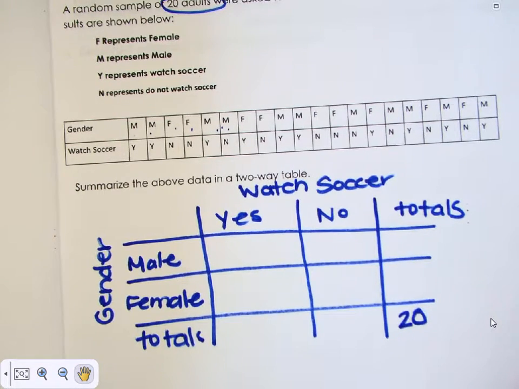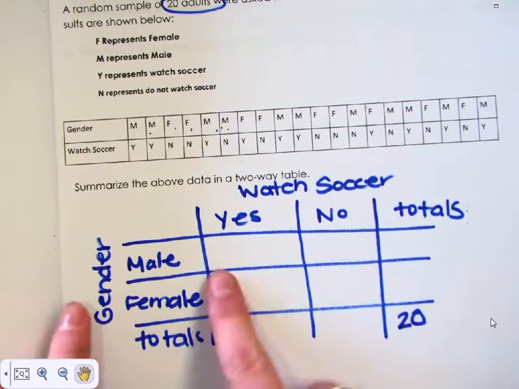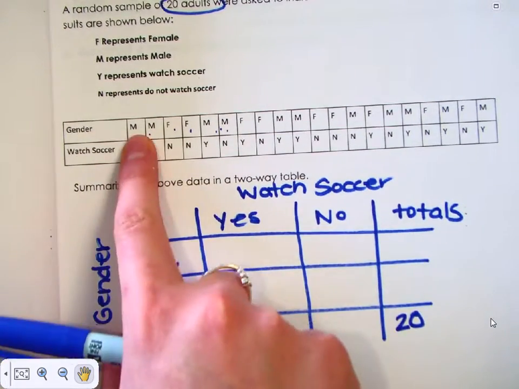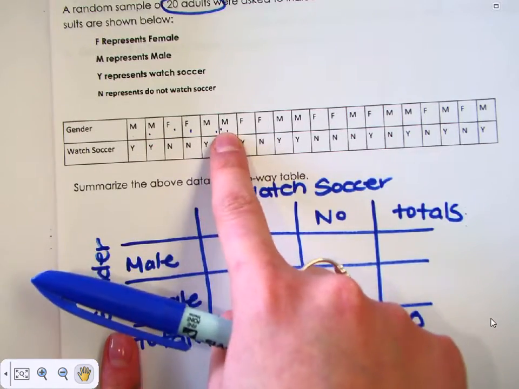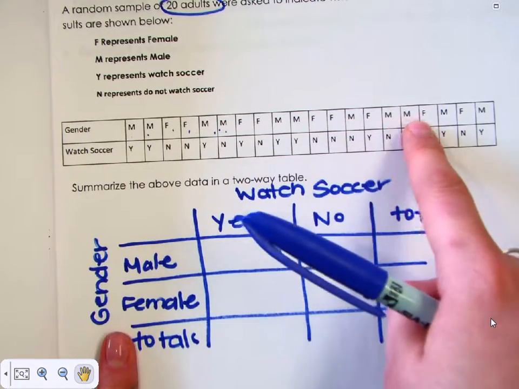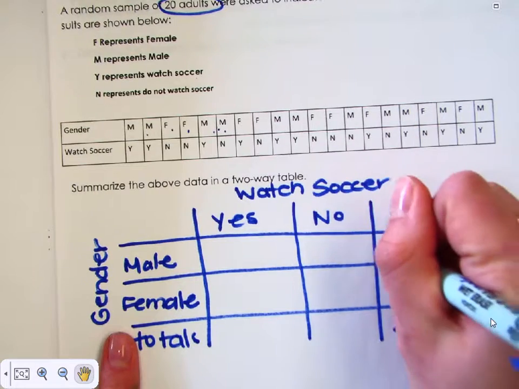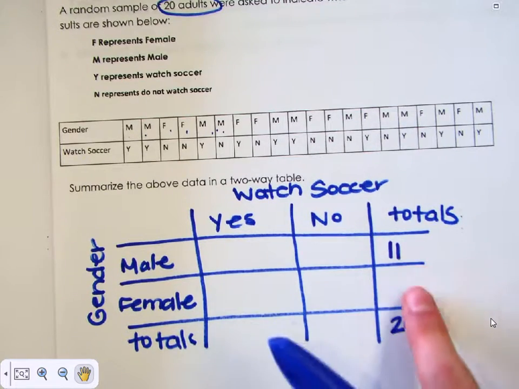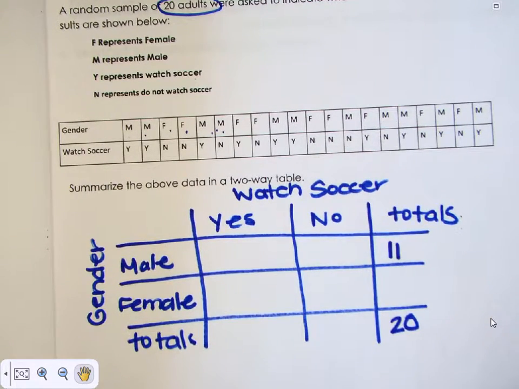So then I count, this is what I like to do, I like to count how many are male. So this would be the total of how many people are male. So 1, 2, 3, 4, 5, 6, 7, 8, 9, 10, 11. So 11 people total out of 20 adults are male. That means that 11 plus what is going to give you 20? How many people should be female in this data set? Well, it should be 9.